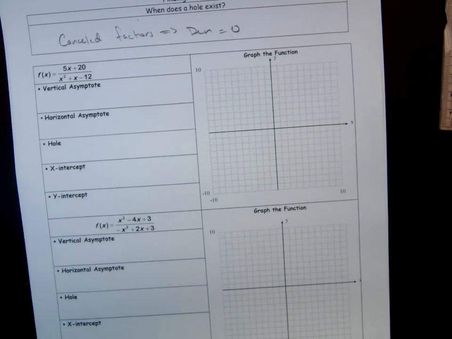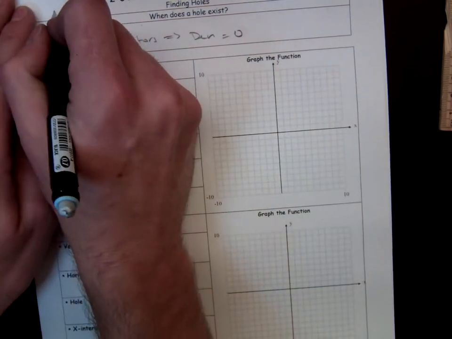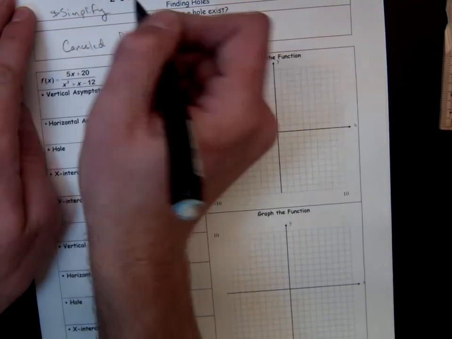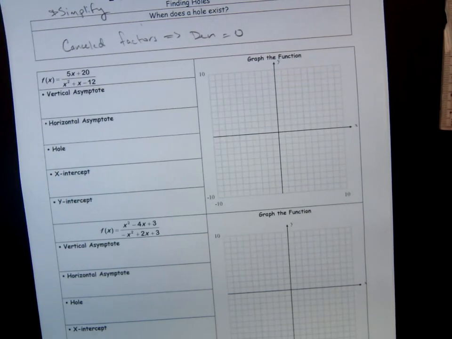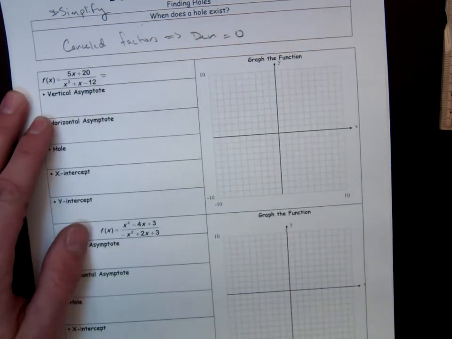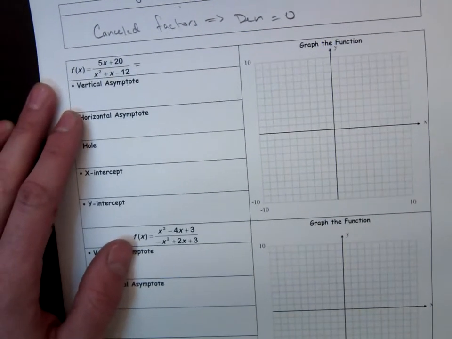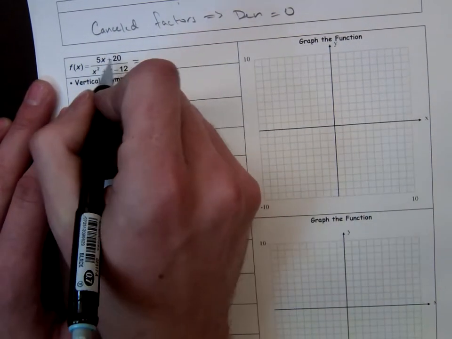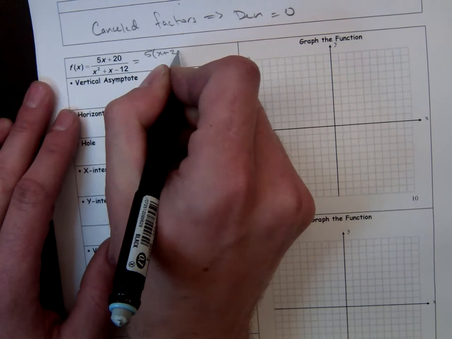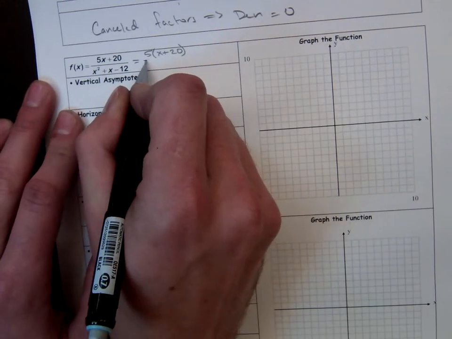So walking through this particular problem, the first thing we're always going to want to do is simplify. And I heard someone say factor. Factoring is how we're going to simplify it. So if we take a look at our first expression here, well, this first one, we can factor a 5 out.